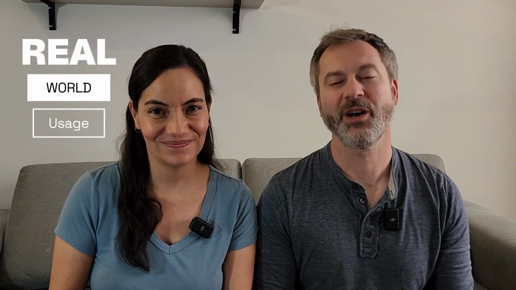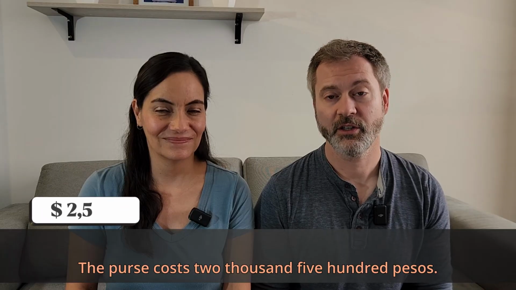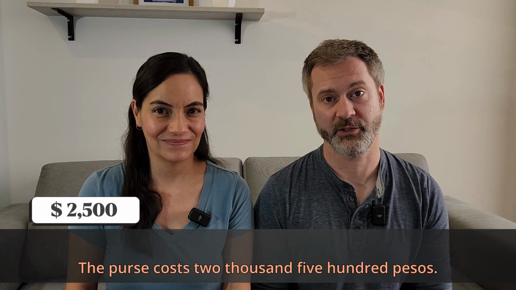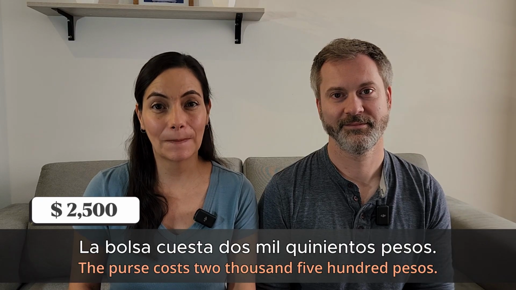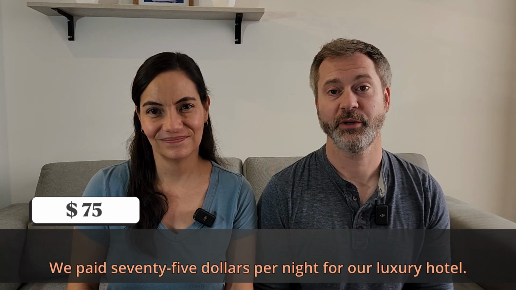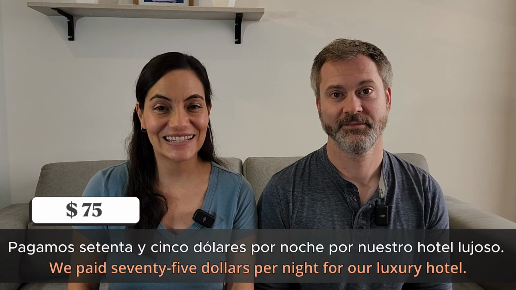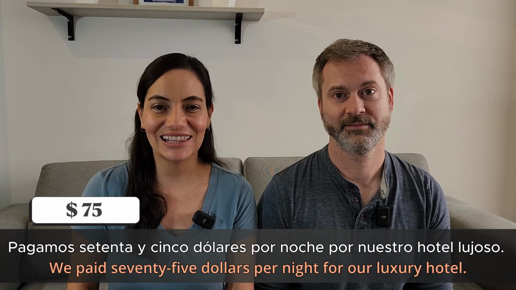But first, let's get into some real-world usage of numbers that we already know. In many Spanish-speaking countries, big numbers come up when you're dealing with prices or budgeting or dealing with foreign currencies. So, for example, the purse costs 2,500 pesos. La bolsa cuesta 2,500 pesos. We paid $75 per night for our luxury hotel. Pagamos $75 por noche por nuestro hotel lujoso.